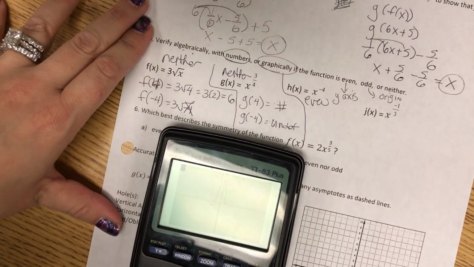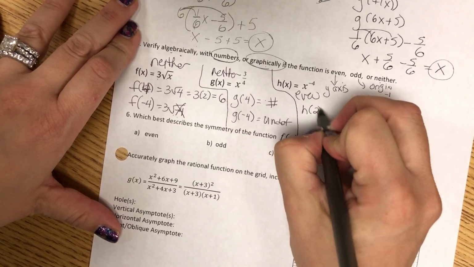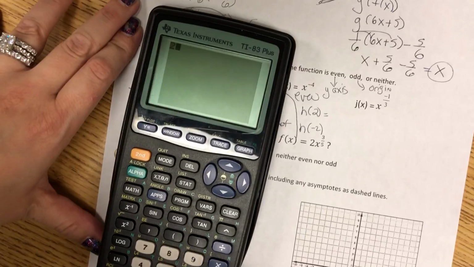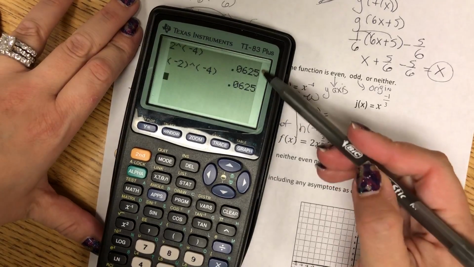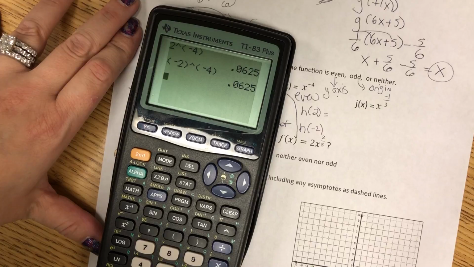Now let's prove it with numbers. H of, let's do 2 and negative 2. So 2 to the negative 4 and negative 2 to the negative 4. They're the same value, which is why we have even y-axis symmetry.